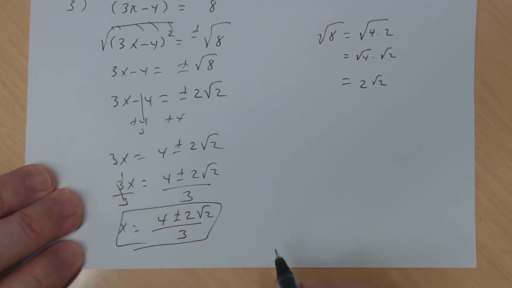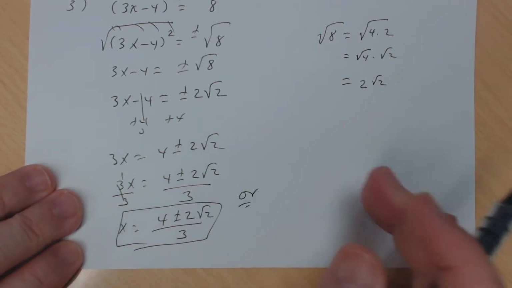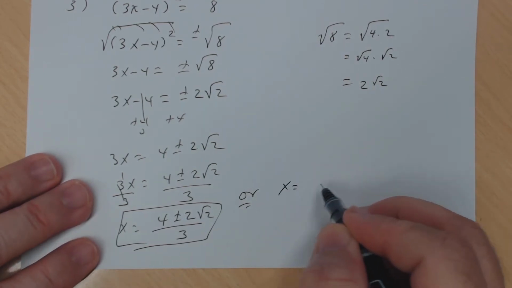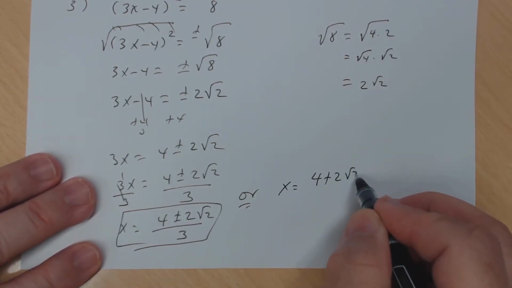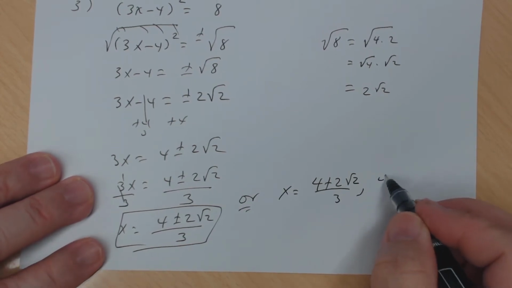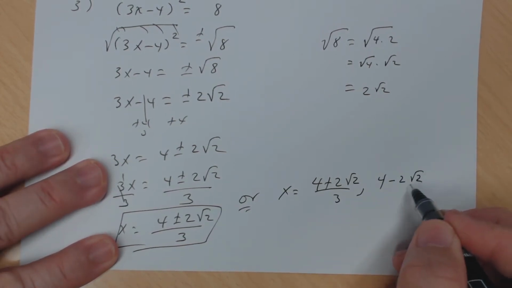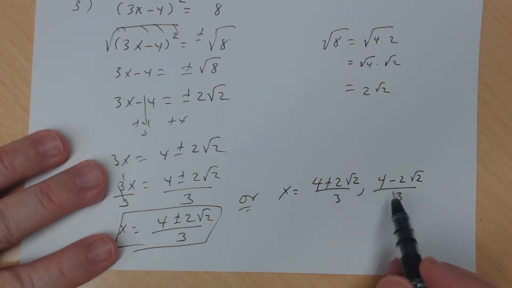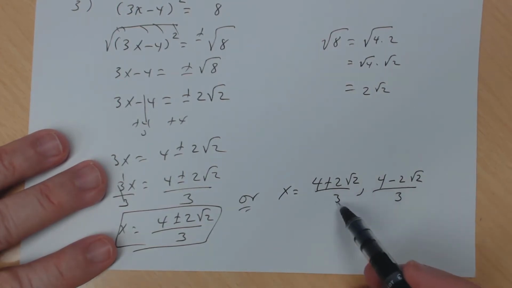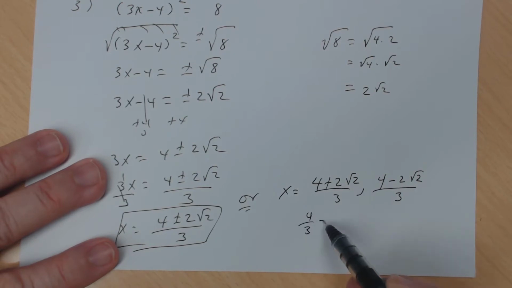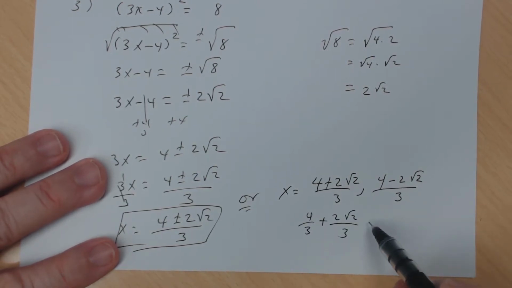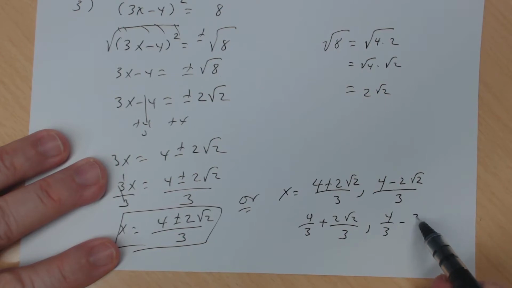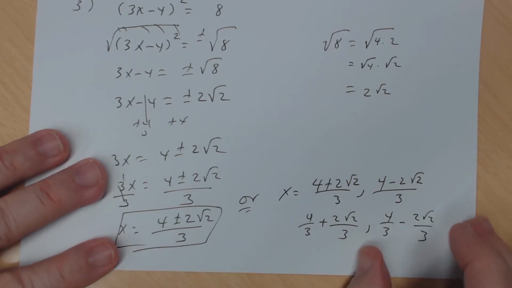So there's your answer. Again, if you want to rewrite it, you can say x equal 4 plus 2 square root of 2 over 3, comma, 4 minus 2 square root of 2 divided by 3. So in my math lab, they're going to ask you to rewrite it as two separate solutions separated by commas. And you could also say 4/3 plus 2 square root of 2 over 3, comma, 4/3 minus 2 square root of 2 over 3. All right, so that was number 3.